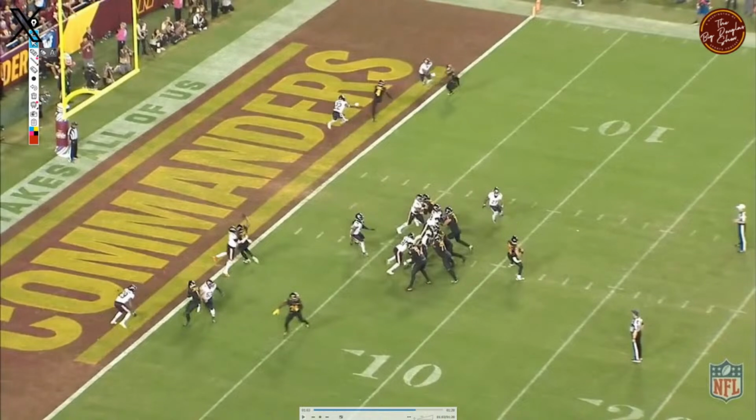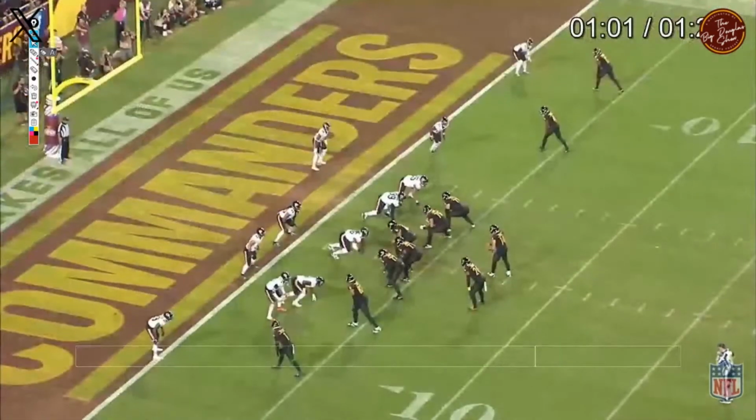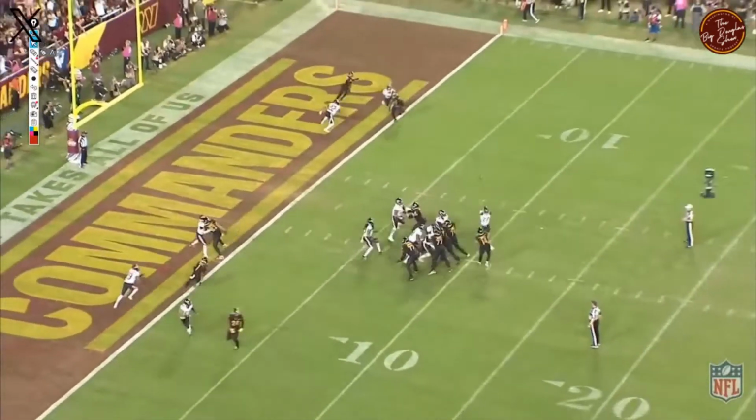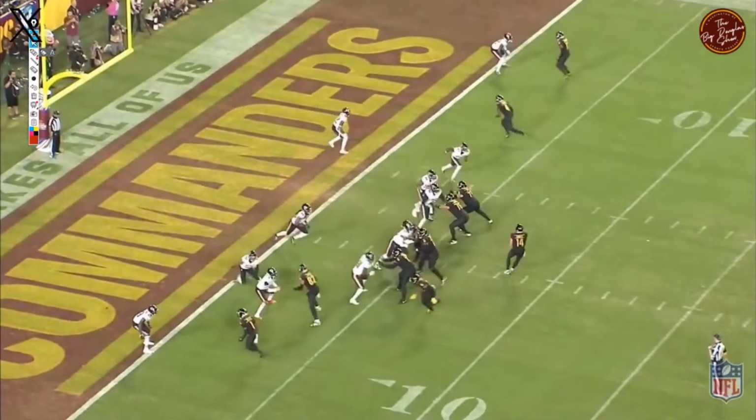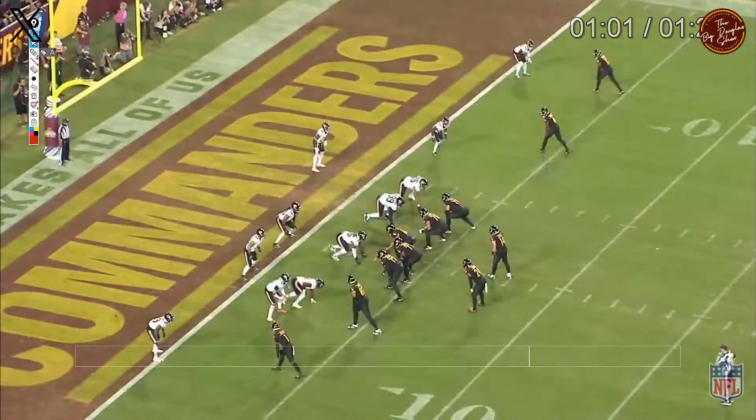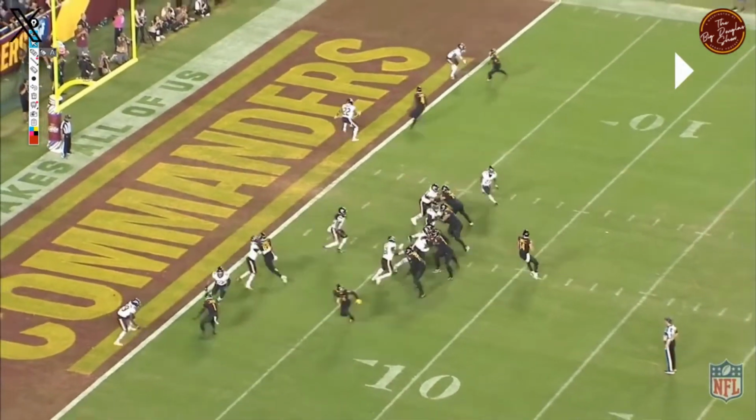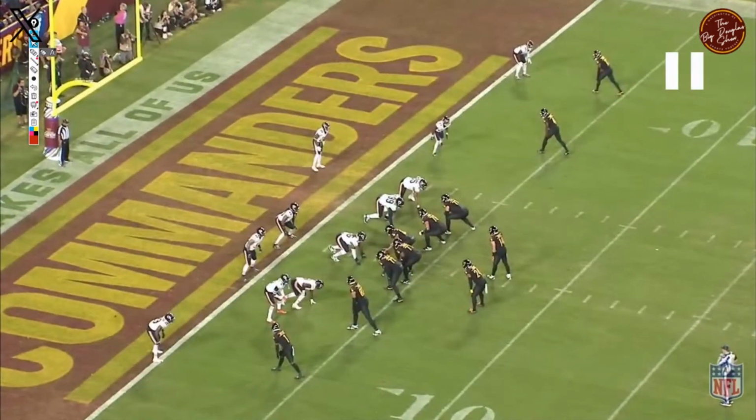The slot corner comes off the edge completely free, but there's no safety help anywhere around. And in fact, the safety is trying to cover Curtis Samuel. Because of the disguised look that they were going with, that safety is incredibly out leveraged. Wow. So great route. It's a good route. It's also a perfect call for the type of coverage they were getting there.